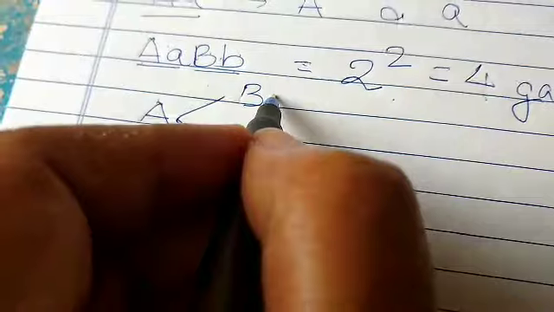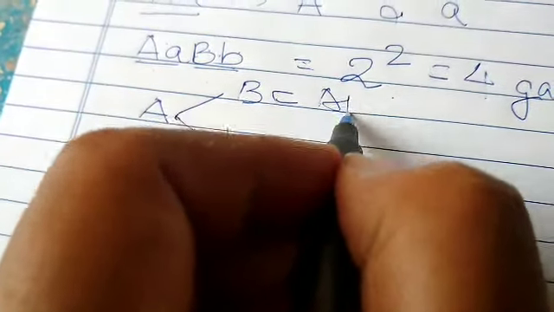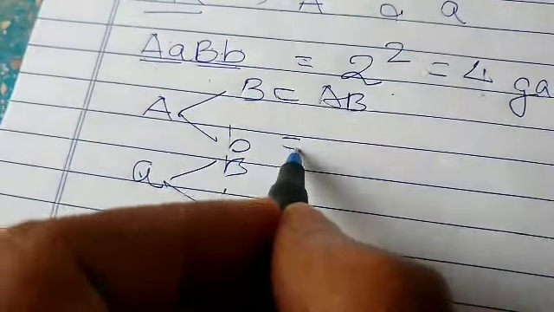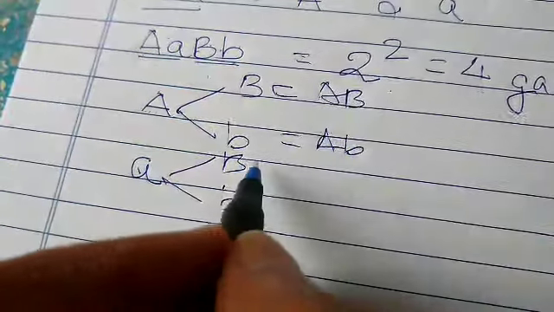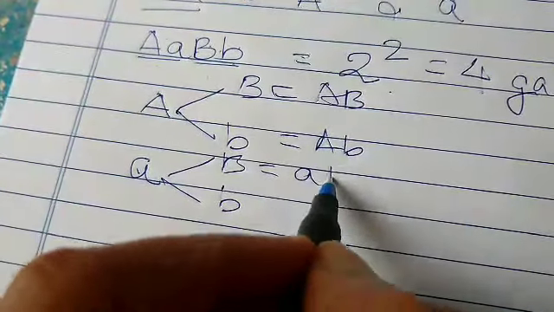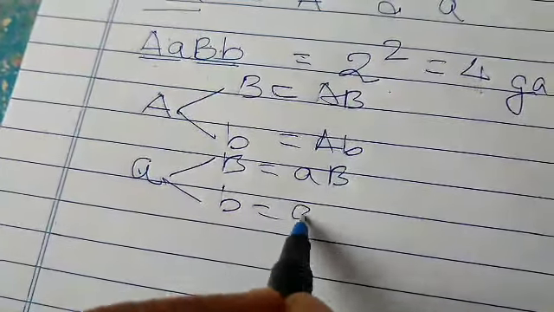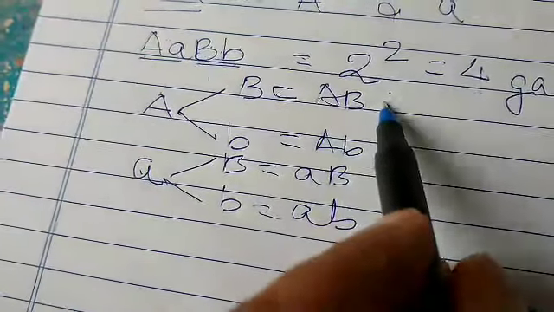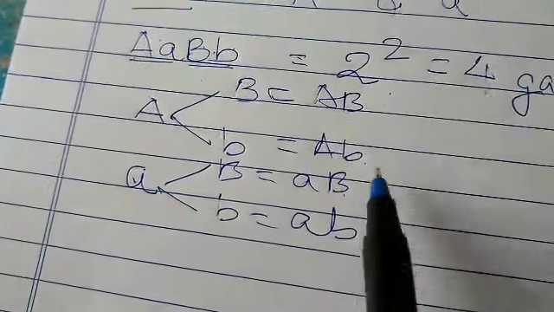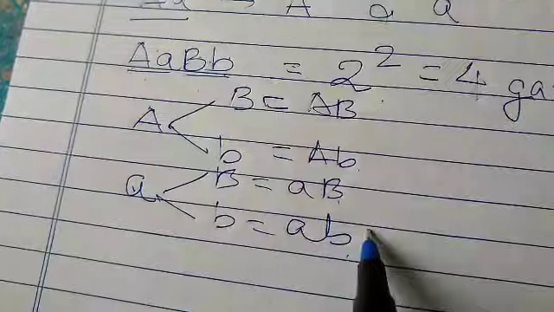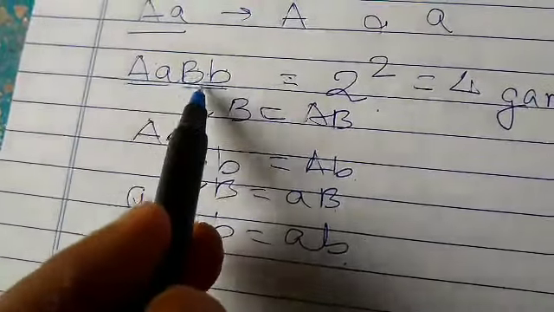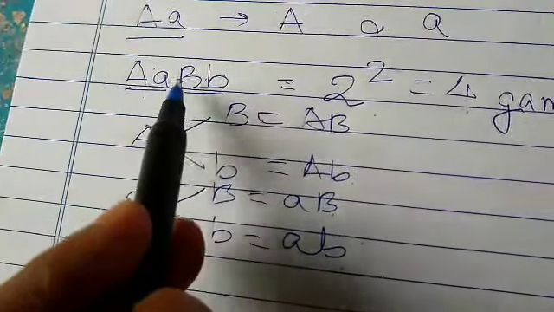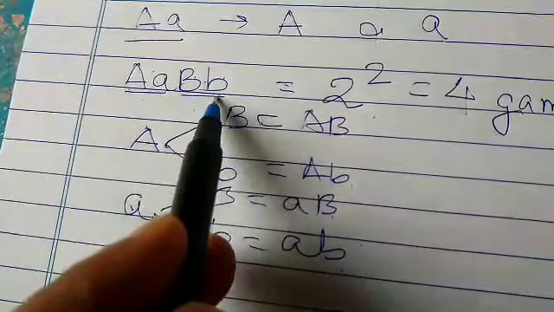Now the gametes are AB, A small b, small a capital B, small a small b. So 1, 2, 3, 4. So 4 gametes will be formed from a dihybrid cross with both genes heterozygous in nature.